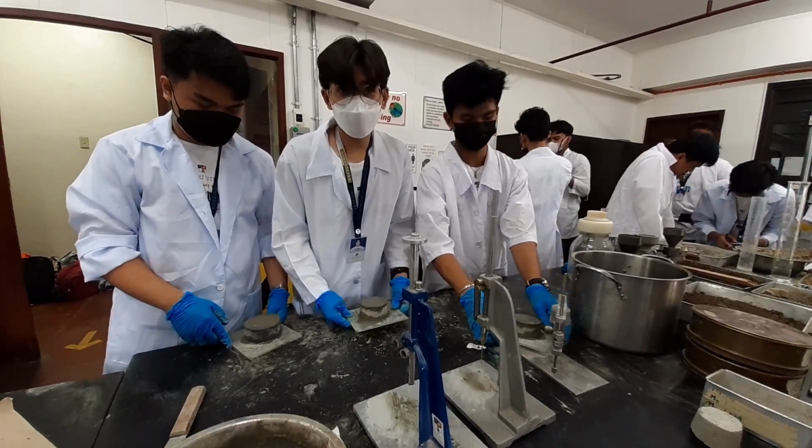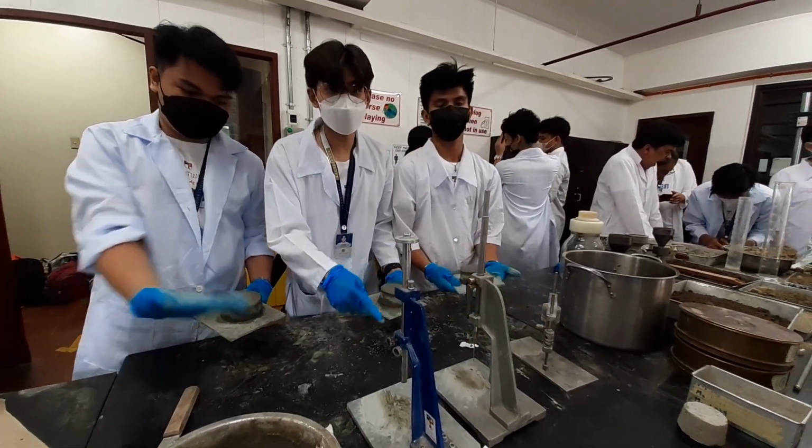So now we're going to put the mold into these apparatuses to test it.